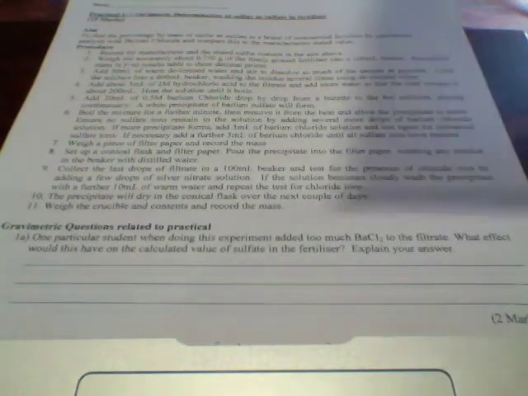Now I think lots of you kind of blow this technique out of proportion, right? It's not that difficult, so we'll just go through it. Gravimetric analysis basically just talks about wanting to find out how much substance there is in a compound or mixture.